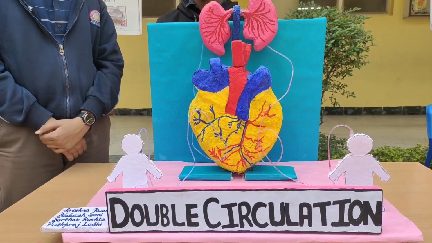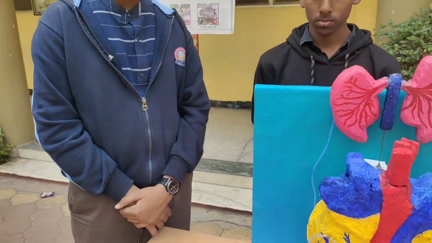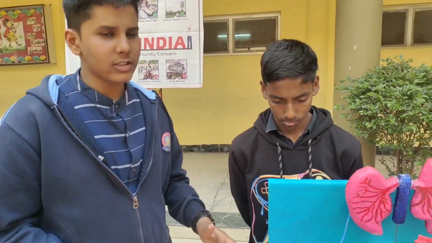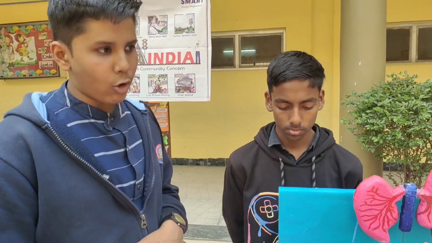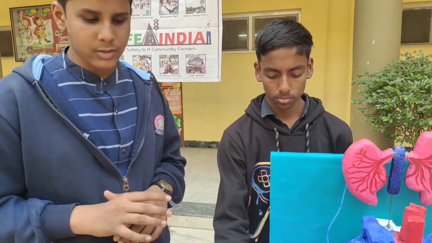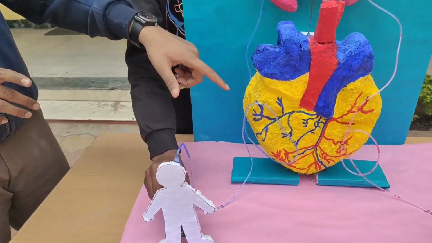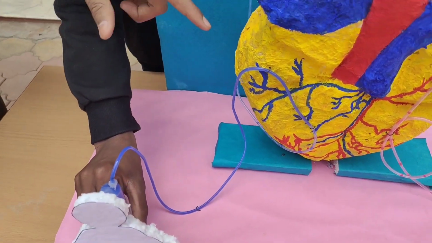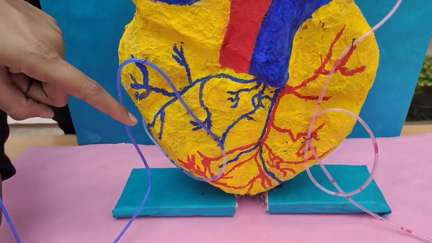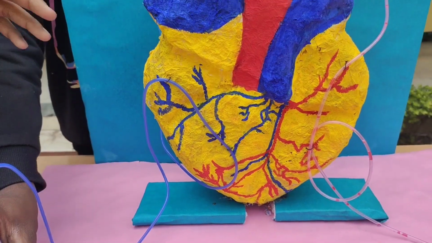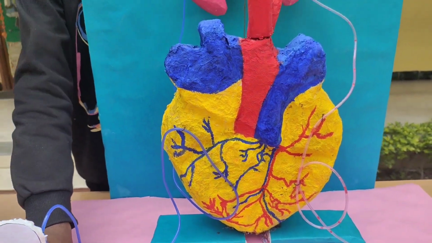This is the process which Sarthak will tell you. This process starts when all the veins collect deoxygenated blood from all body parts and transfer it to the right atrium. Then this blood passes to the right ventricle, and then the heart pumps this impure blood to the lungs.